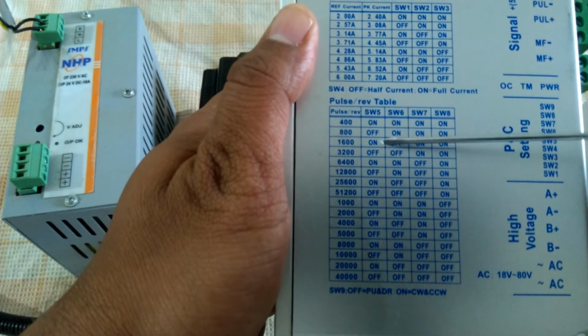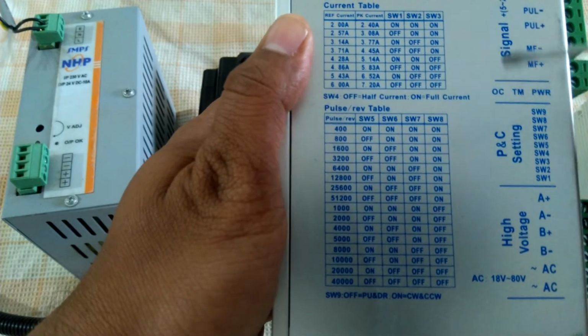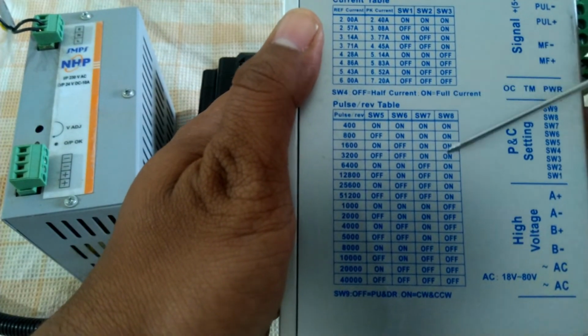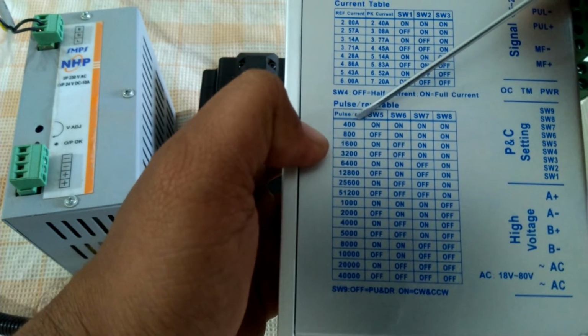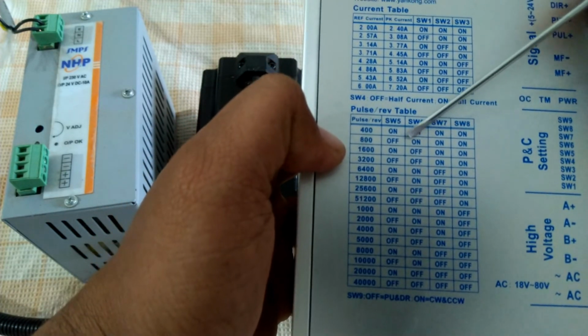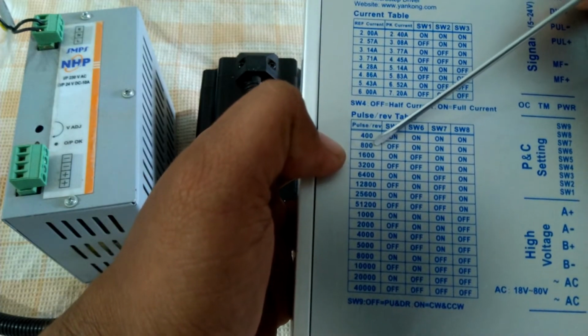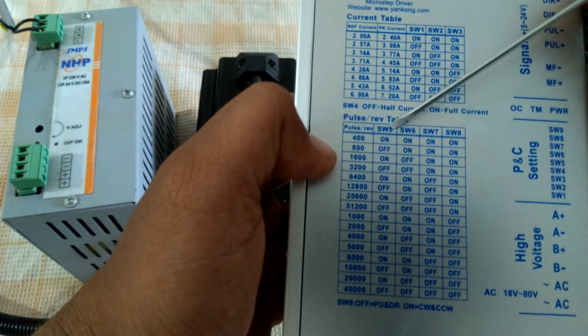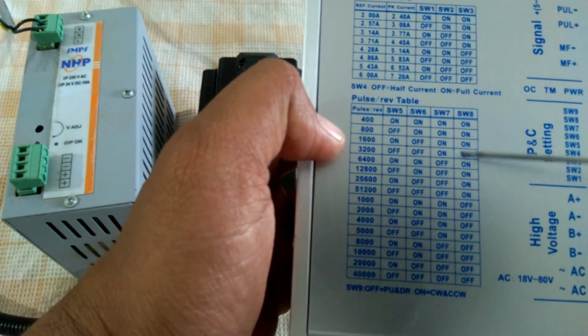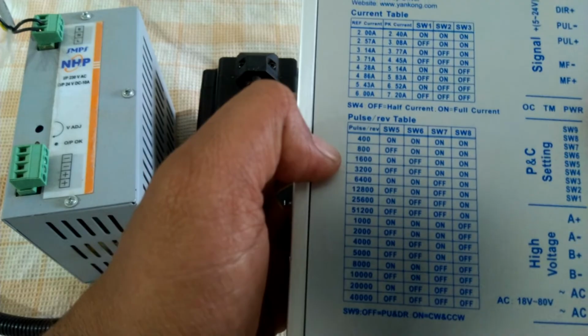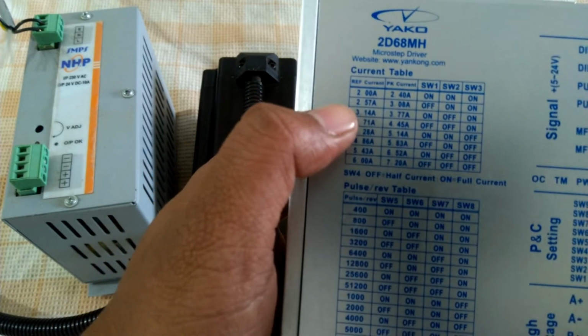How many pulses do you want for 1 revolution? If you put the switches in this condition, it will rotate 1 revolution for 400 pulses. If you want 800 pulses per revolution, then you need to put these switches as off, on. So this is the pulse per revolution table, and this is the current table.